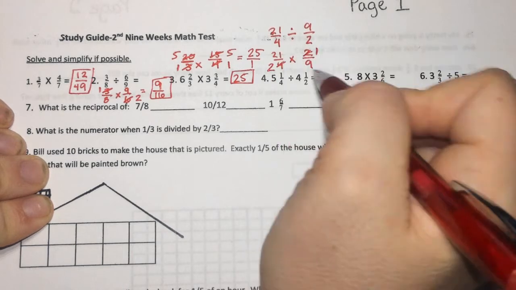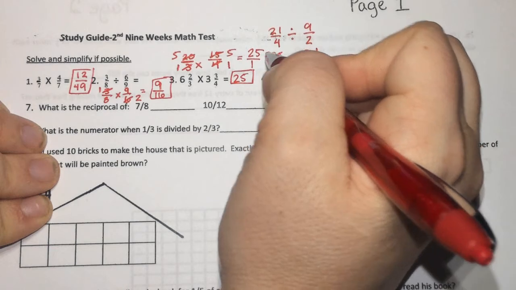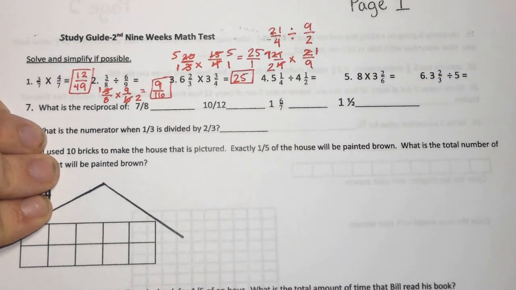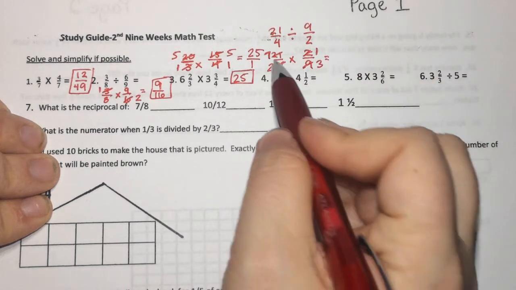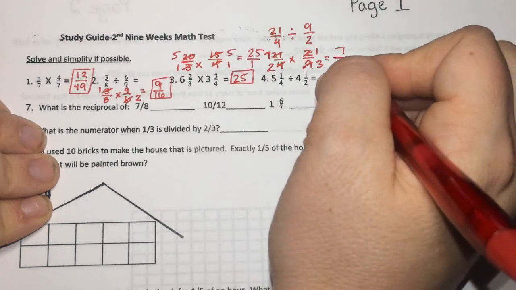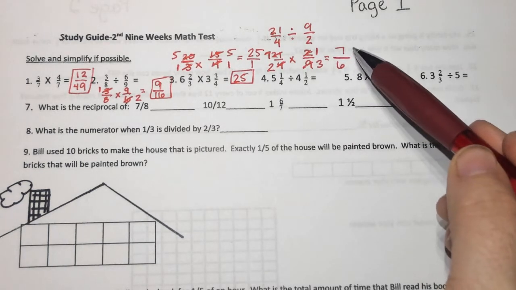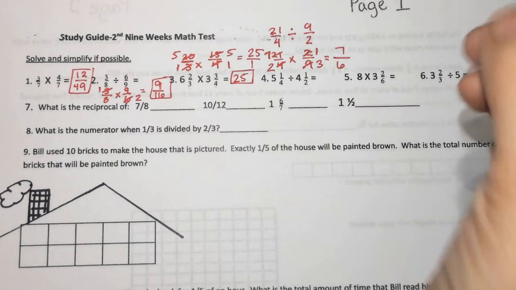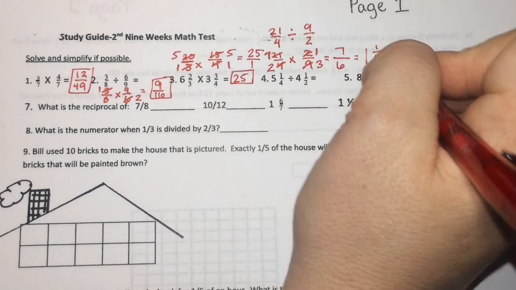What number can go into 21 and 9? 3. 3 will go into 21. 7 times, being careful that it doesn't fall into my other problem that I just did. And 3 will go into 9? 3 times. So now when I look at this, I have 7 times 1, which is 7, and 2 times 3, which is 6. So I got 7 over 6, which is improper. We know we're going to have to change that around. All right. 6 will go into 7. 1 time with how many left over? 1/6. So I should get 1 and 1/6.